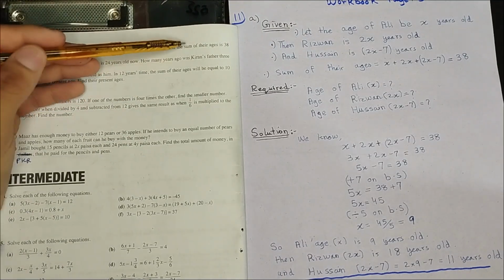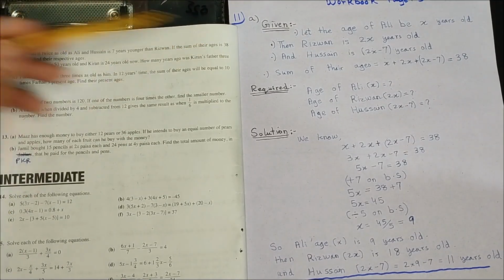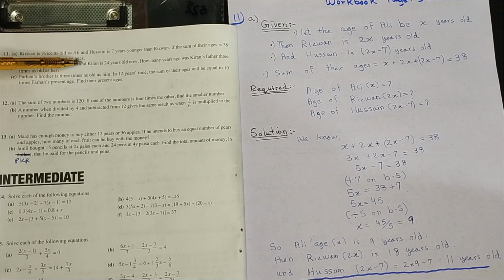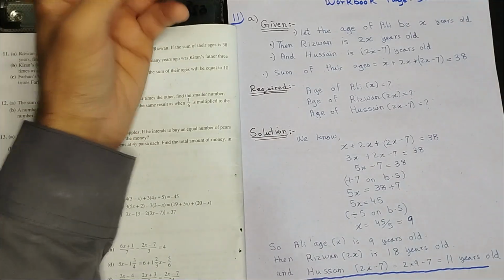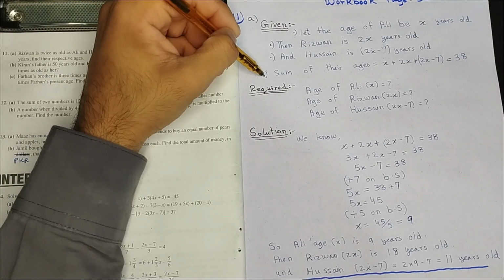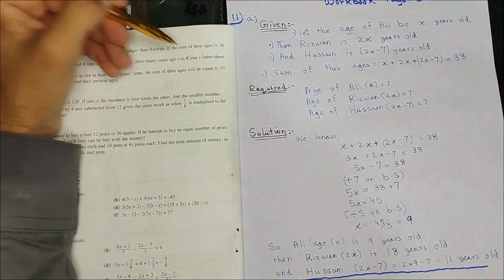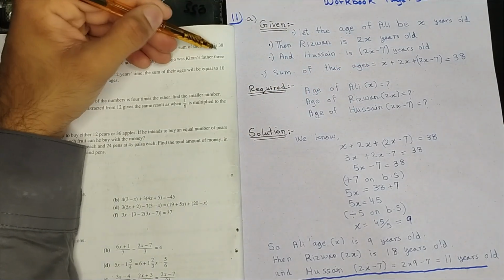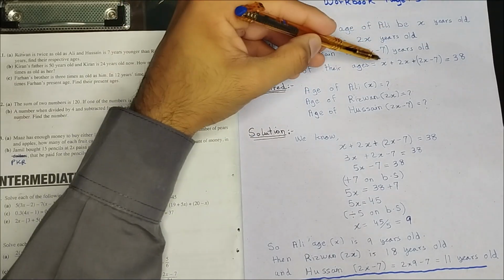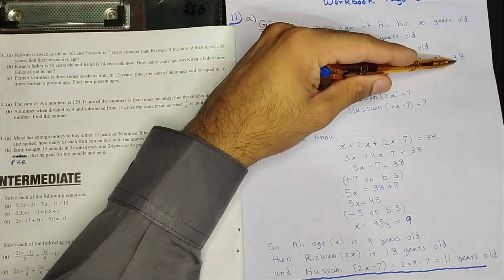Okay, then the question says that if the sum of their ages is 38 years, find their respective ages. Now, where is the equation given in this question? Right in the last statement. Sum of their ages is. What did I say about is? Is means equal, okay? So is what? Sum of their ages is 38. That's what the question says.